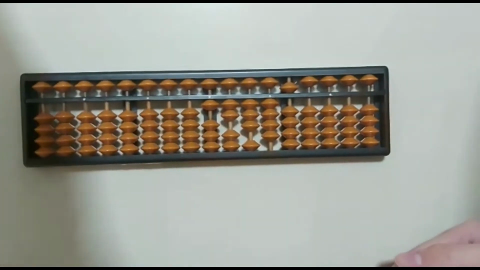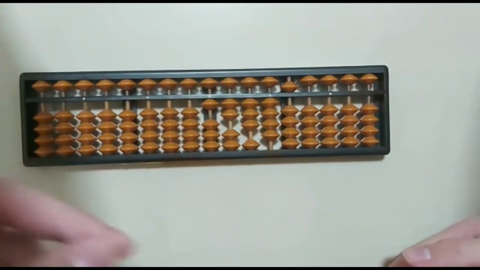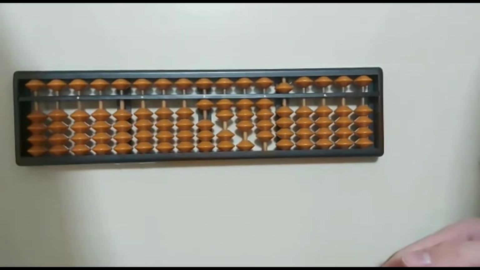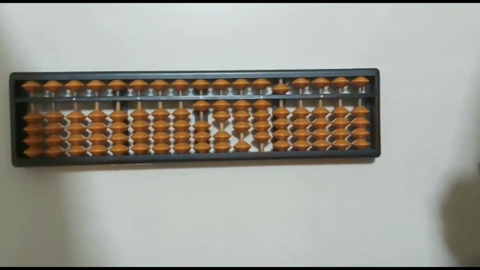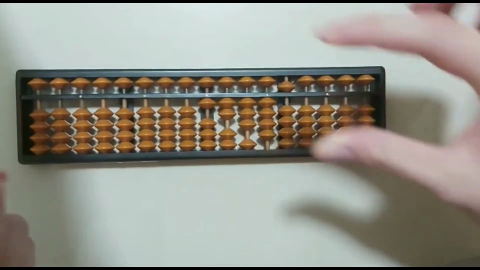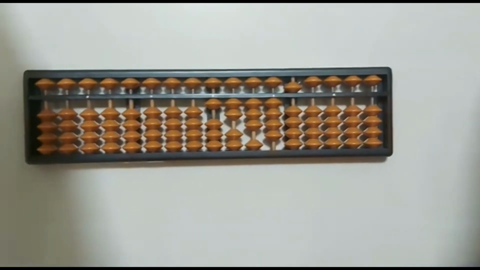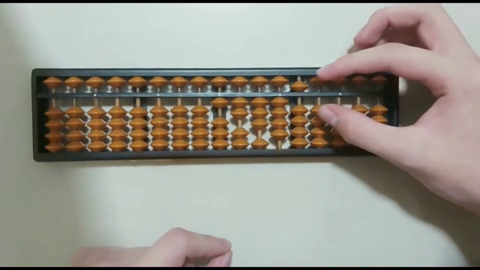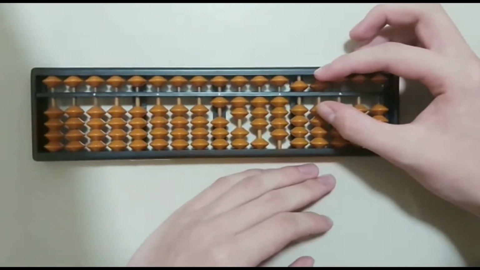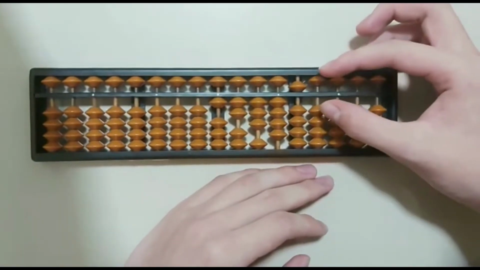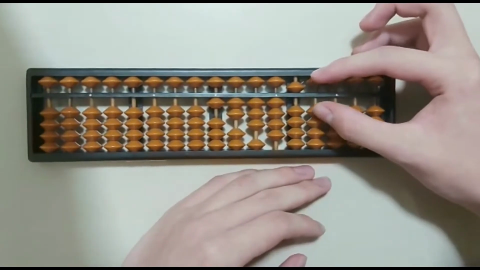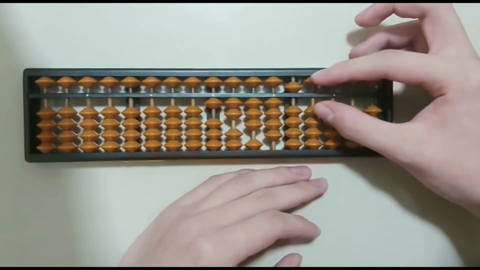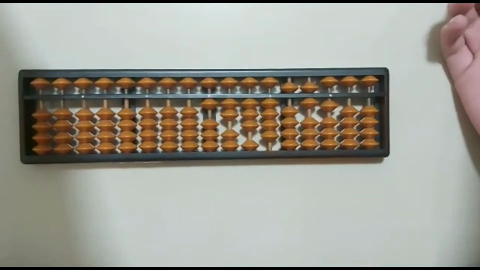For the numbers 6, 7, 8 and 9, remember that they are made up of 1 5 beat and several 1 beats. For these numbers, I don't need to push the beats one by one either. I can simply pinch the top and bottom beats to set the number in a more efficient way. For example, the number 6 requires me to push down 1 5 beat and push up 1 1 beat. Therefore, I'll place my fingers like this and move both beats down to the crossbar at the same time. Let me demonstrate again. There, a pinching motion.